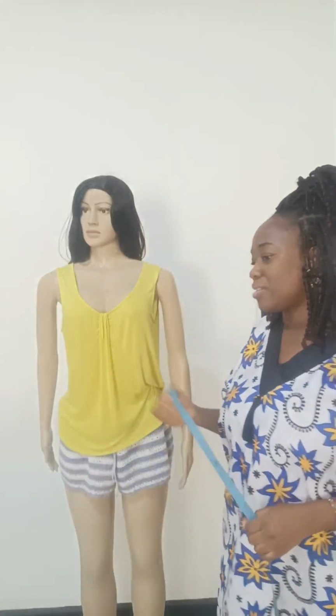Shoulder slope. When you want to take your armhole depth, the basic formula is the bust divided by 6 plus 1.5.